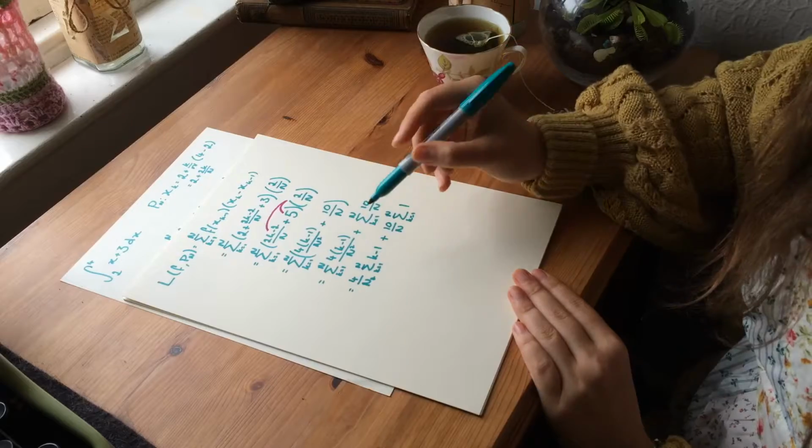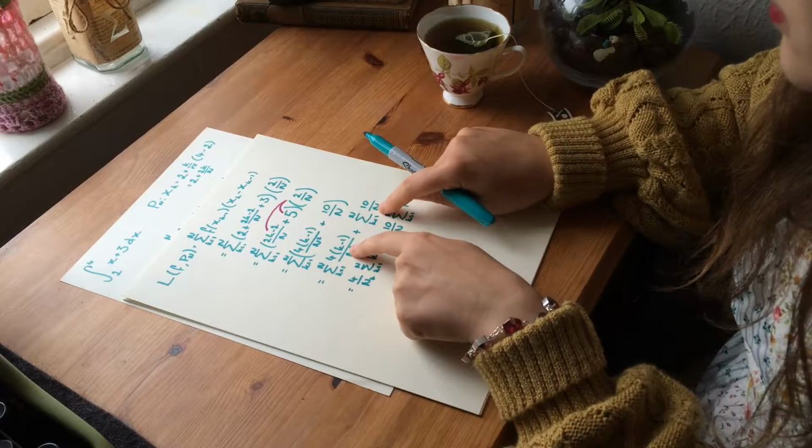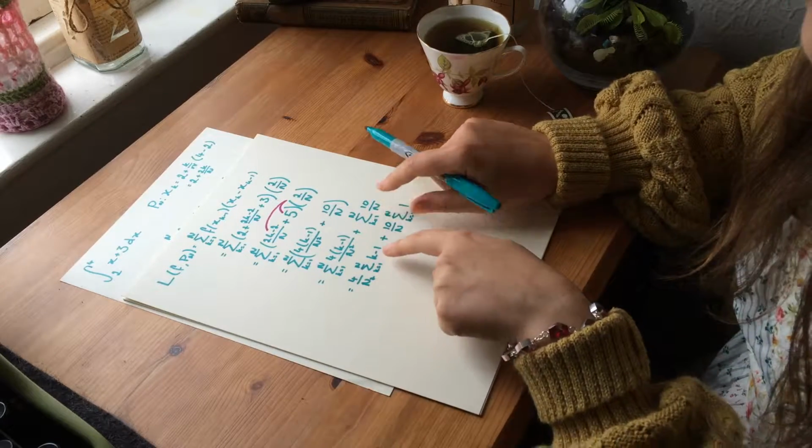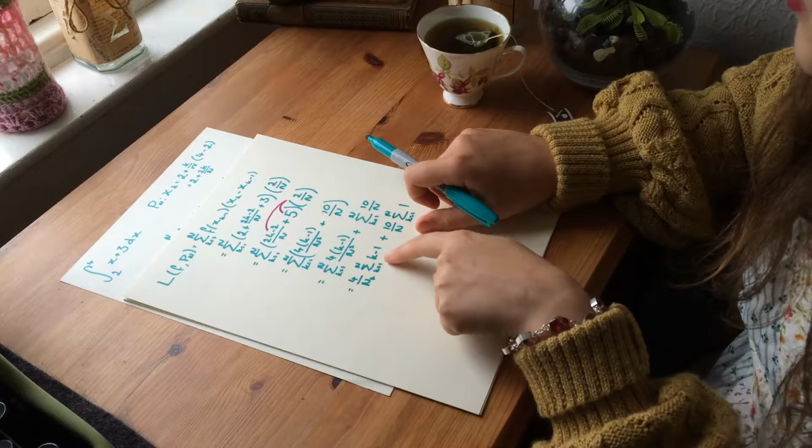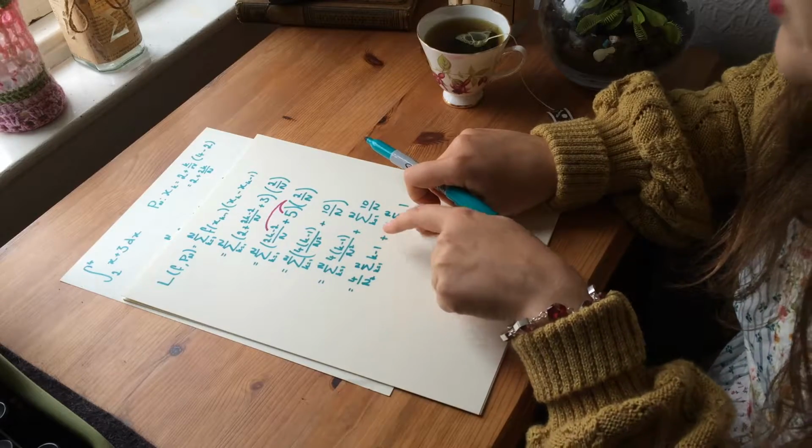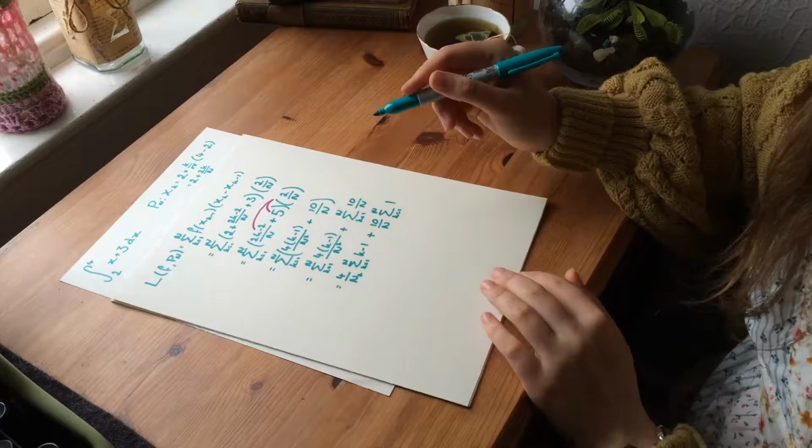Right, let's do like we did up here, where we split the sum up, but with this thing here. So I'm going to have the sum of k and also take away the sum of 1.